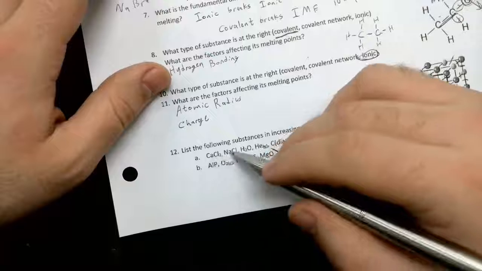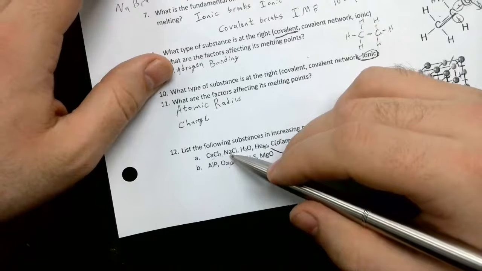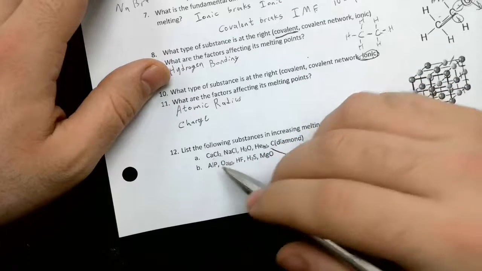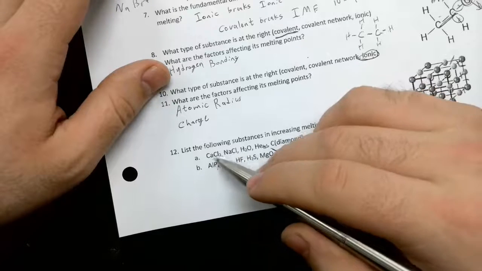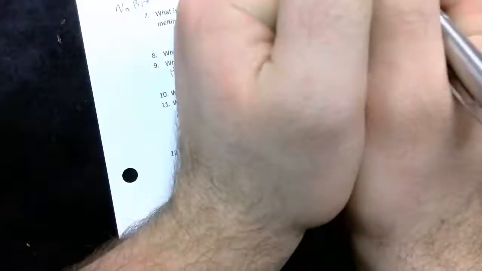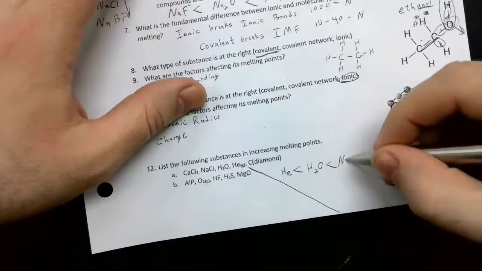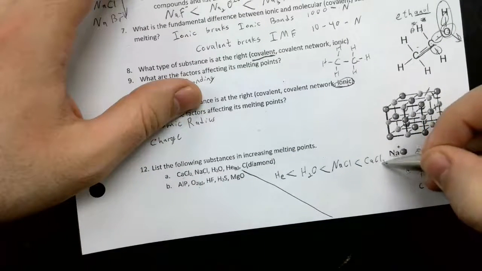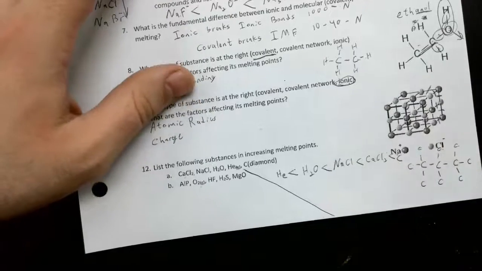Now, what's the difference in these two? Well, the ionic radius is not that different here. But what is different is our charge. So calcium chloride has a bigger charge than sodium chloride, so that is going to be more attracted. It's going to have that stronger force holding it together, so it's going to have a higher melting point. So next is NaCl. After that is going to be CaCl. And then after that is going to be our diamond. There we go. And that's how we answer that one.